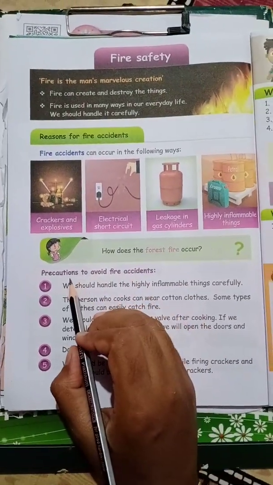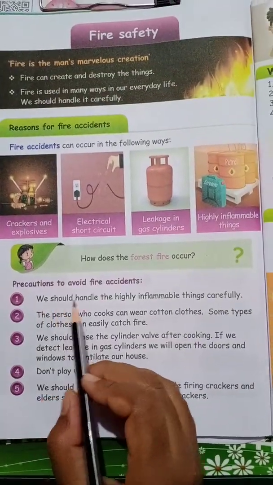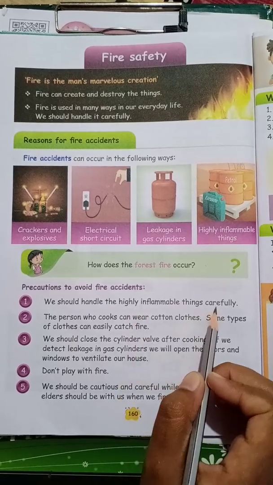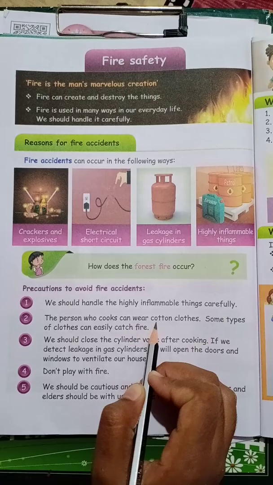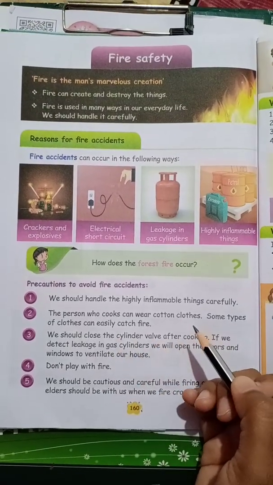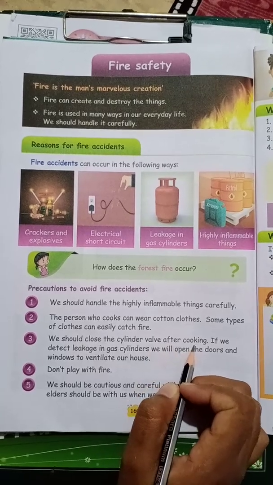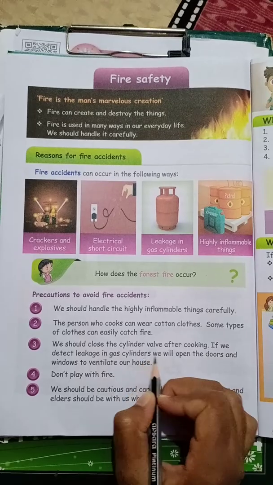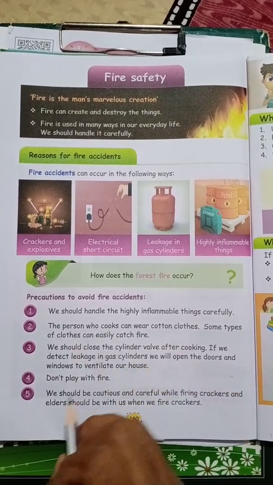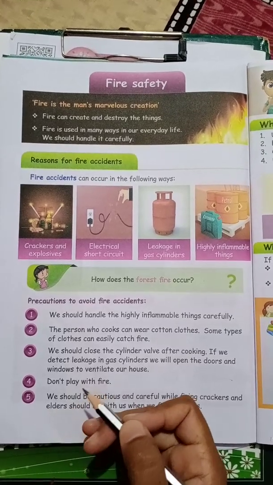Here they have given the precautions, how to protect ourselves and avoid fire accidents. We should handle highly inflammable things carefully, which means handling carefully the things which can easily catch fire. The person who cooks can wear cotton clothes, because some types of clothes can easily catch fire. We should close the cylinder valve after cooking. If we find a leakage in the gas cylinder, we should open the doors and windows to ventilate our house. Ventilation is very important if you find a gas cylinder leakage.